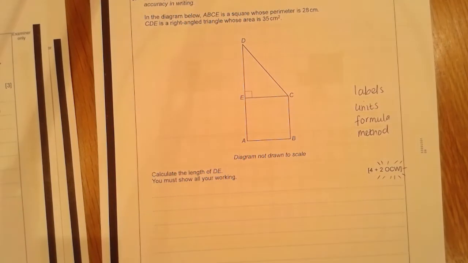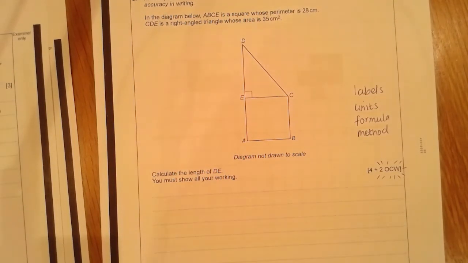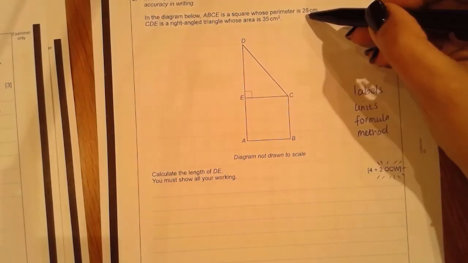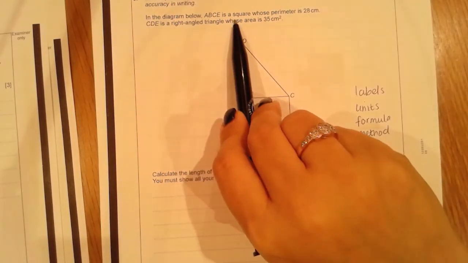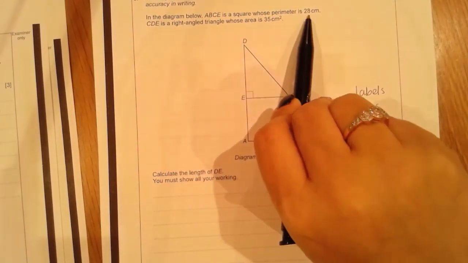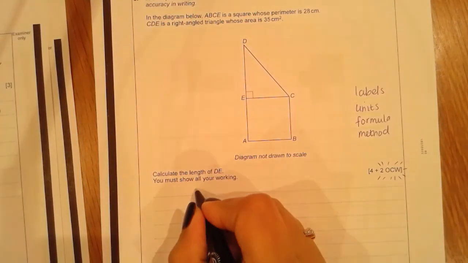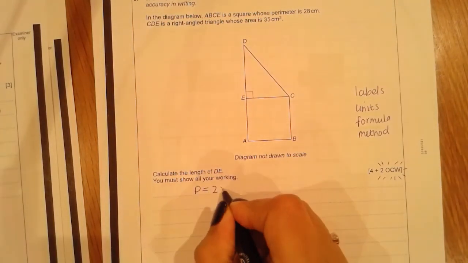So first off, I'm told at the top of the page in the diagram ABC is a square whose perimeter is 28. P equals 28 cm.